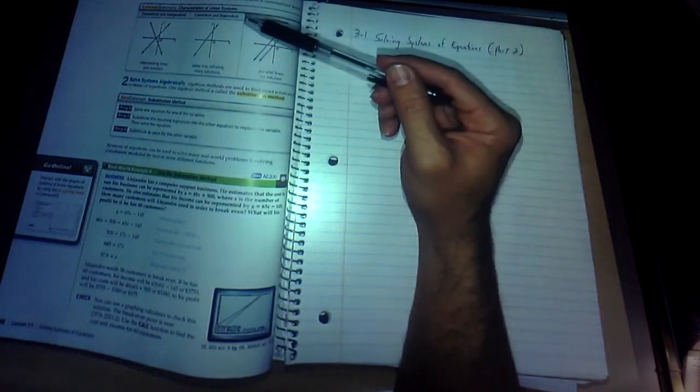Going to continue on in 3-1, which was our section on solving systems of equations. We're going to do the second part of these notes. We're starting on page 138 in your textbook today. And I'm not going to write down the first part of this, but this is something that you need to know, and it's these characteristics of linear systems.